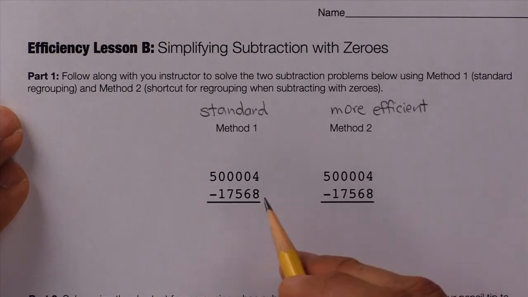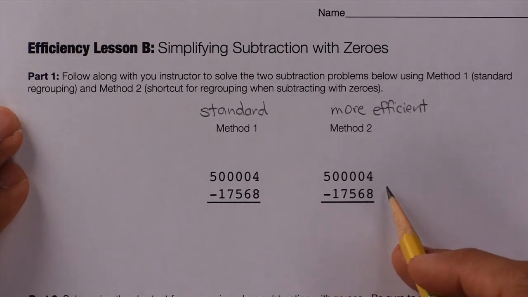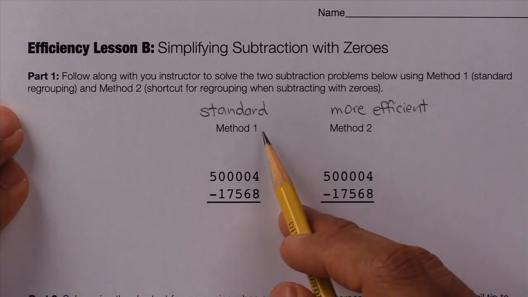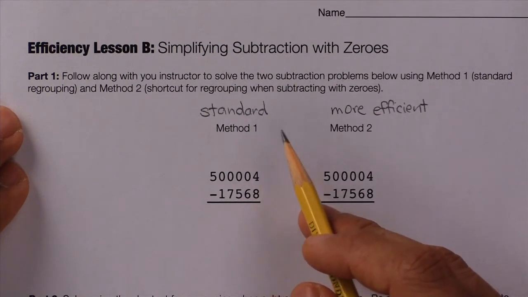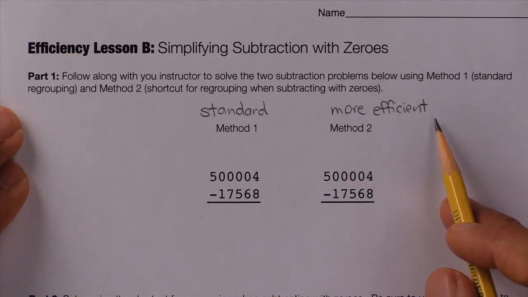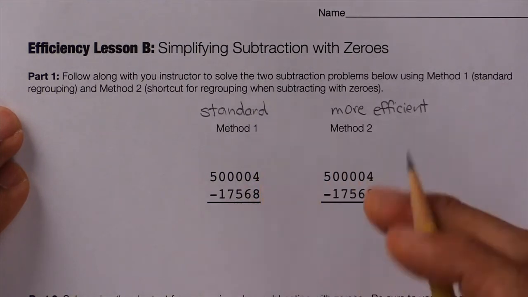Here, we're going to solve the same subtraction problem in two different ways. First, we'll use a standard method. Then, we'll learn a more efficient method of coming up with the answer. Let's start with the standard method.